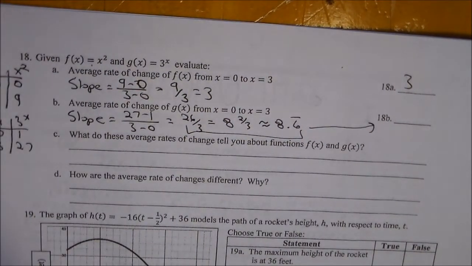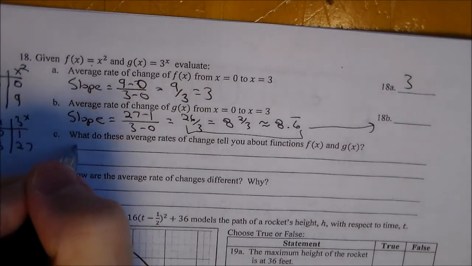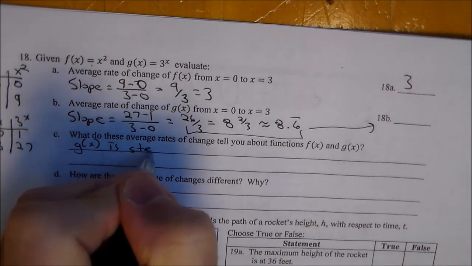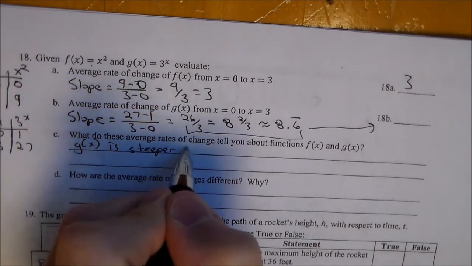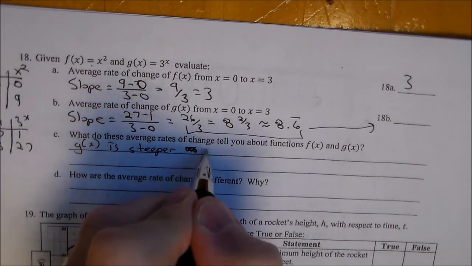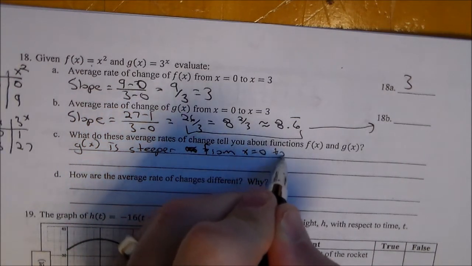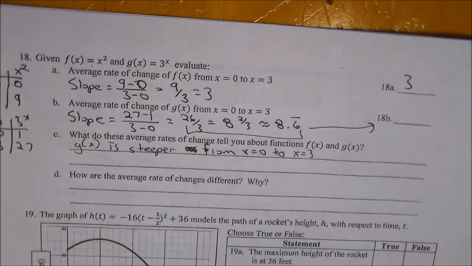So what do the average rates of change tell us about the functions? Well, we know that g of x is steeper from x equals 0 to x equals 3. It has a larger rate of change, higher rate of change. It means it's going to be a steeper line.